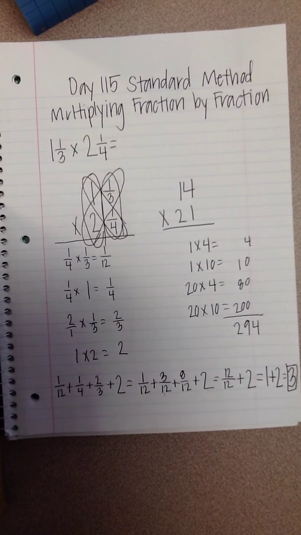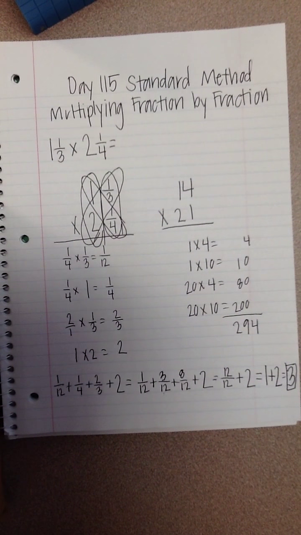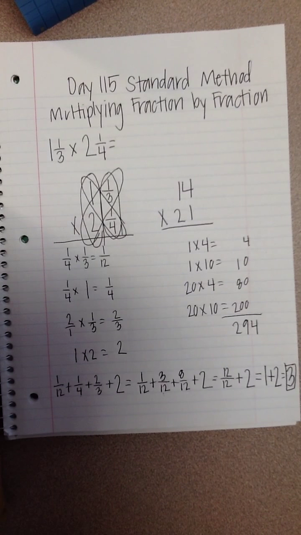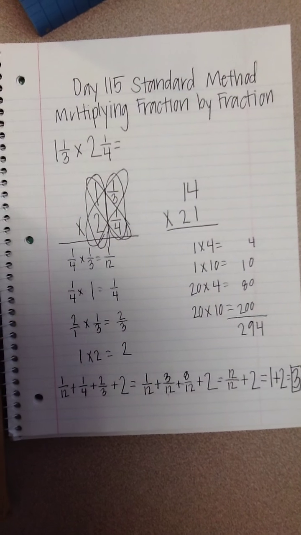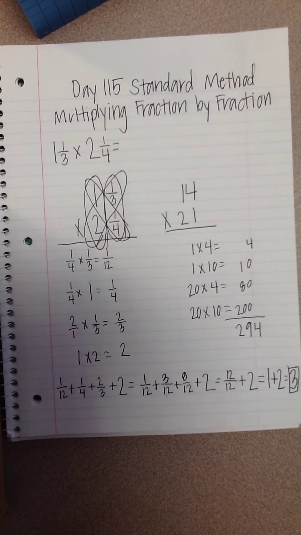Tomorrow we're going to learn the last method to multiply mixed numbers together, and that's probably the method your parents learned and the method that I learned as well, but no matter what, it will get us the same answer.